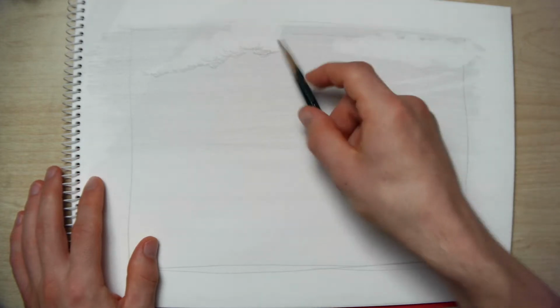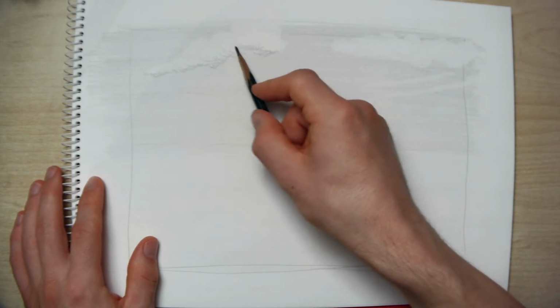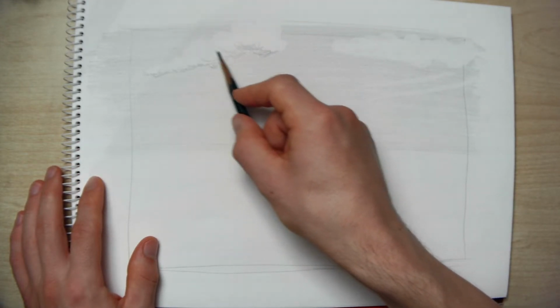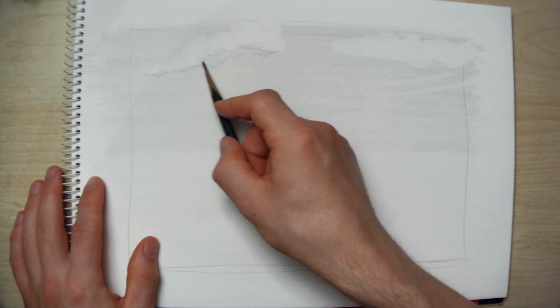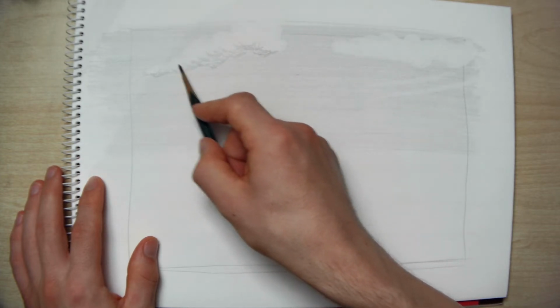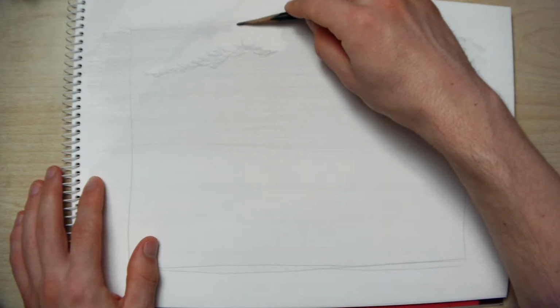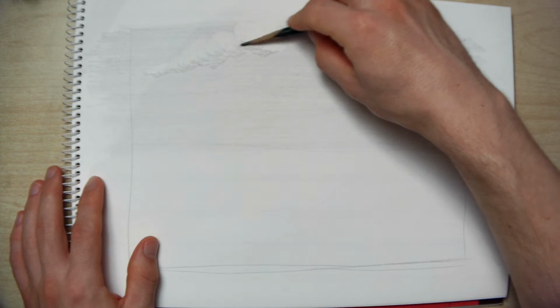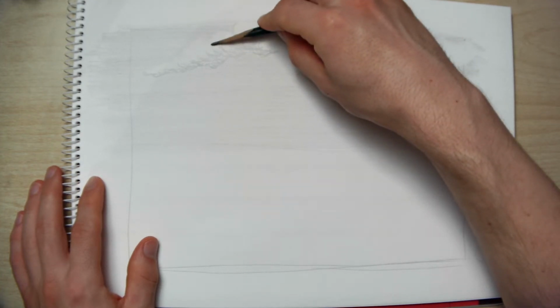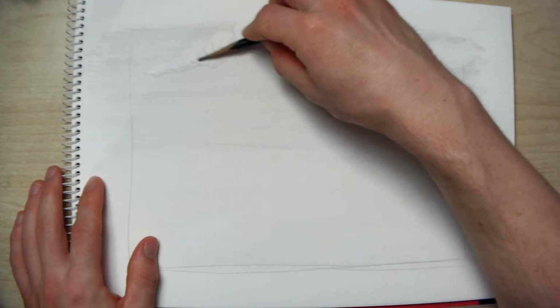So down there, maybe a little bit more down here. Okay, and then to the left side, I'll make some C shapes in here.